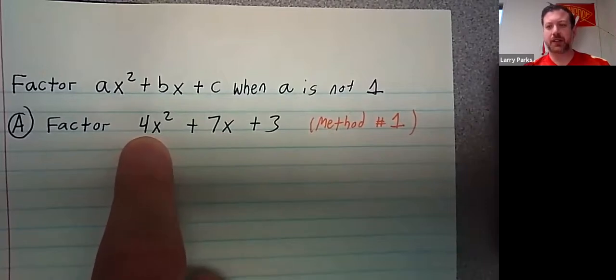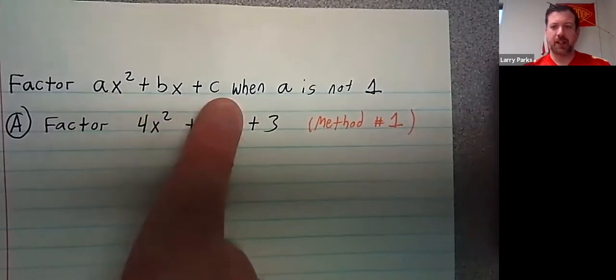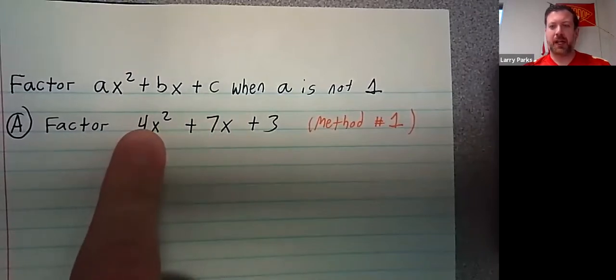Now this only works if there are 1, 2, 3 terms. That means it's a trinomial. And we are going to go through the procedure when this number is not 1. Okay, last week this number was 1.